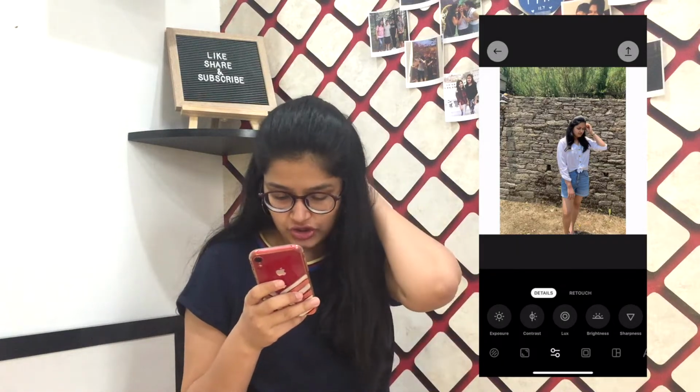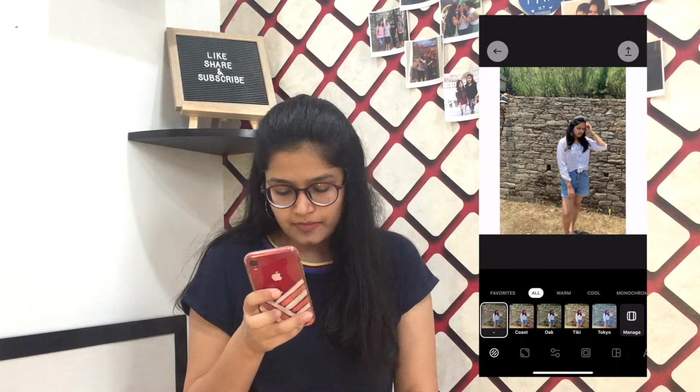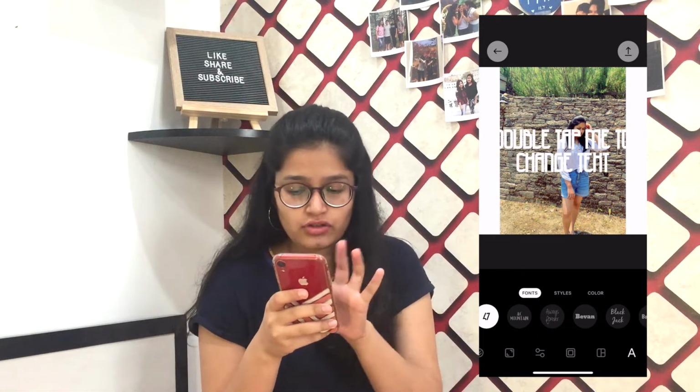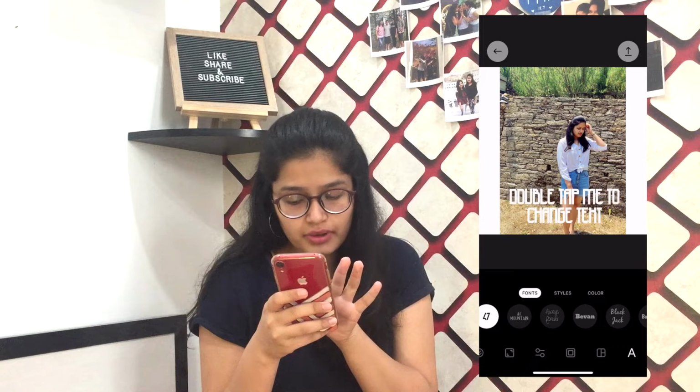Then it also has some other features. For example, obviously you can change the exposure and contrast and brightness and all those things, but I don't do it in this app because I have other apps that I use for this. But you also have a lot of filters that you can use, which is the first option. So I actually really like this Tokyo filter and I do use it on some of my pictures. It also has an option of adding text on the picture, which I don't, but you can if you want to. So yeah, that's basically it for this app. That's all I use this app for.